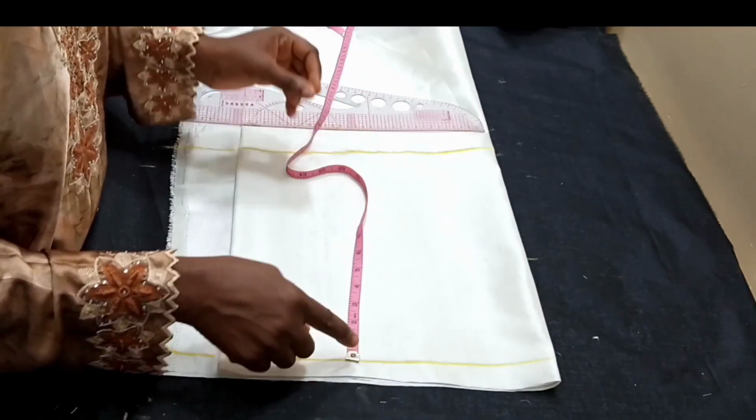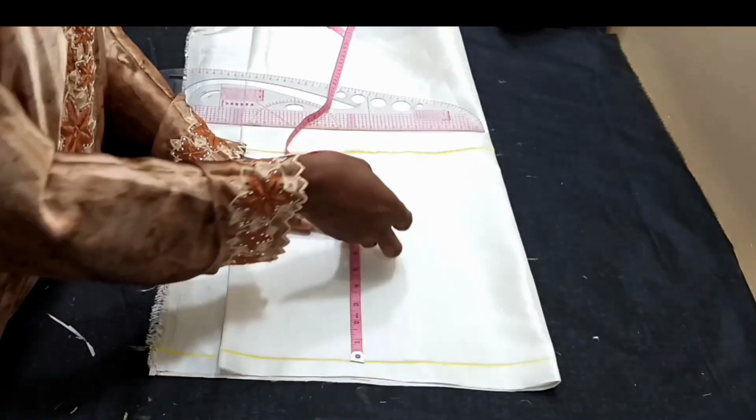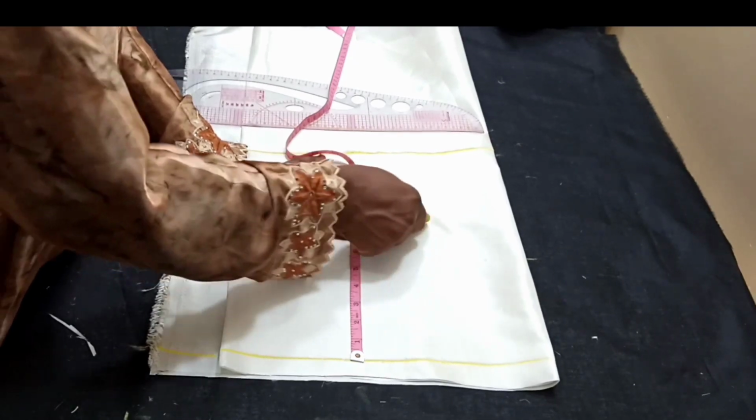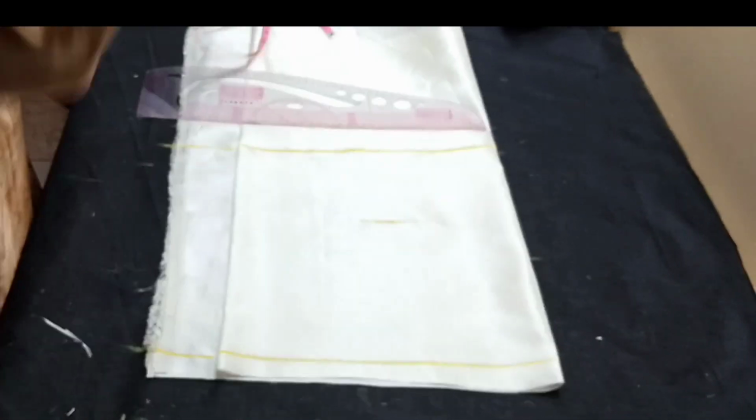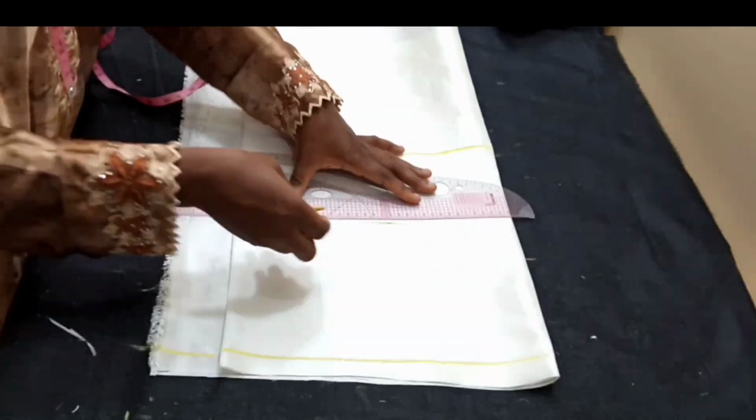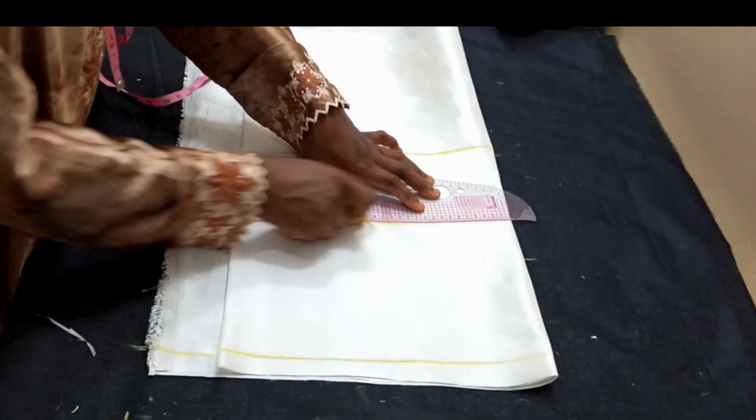So after that you measure down your hip line. The standard hip line is 8 inches, so I measure 8 inches. So from your waist to your hip is 8 inches. You measure it and then you rule the line.